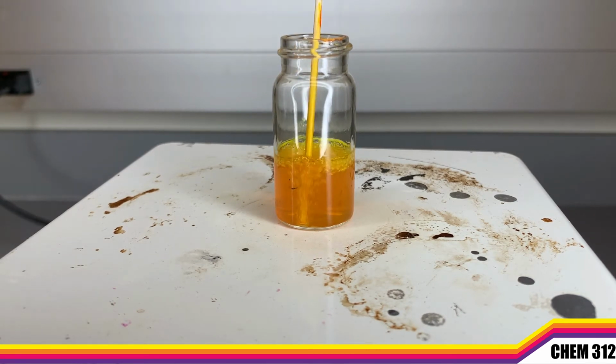We can see that the color changed. Now it's much more of an orange color, and it's currently refluxing, which is the fancy word for boiling. What we're going to do is take this off the hot plate and let it cool back down, and we'll see what we get out from this chemical reaction.